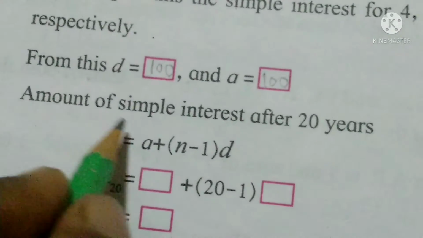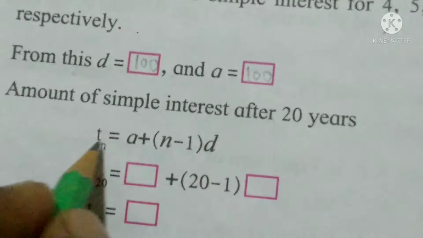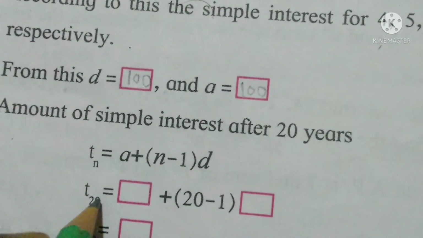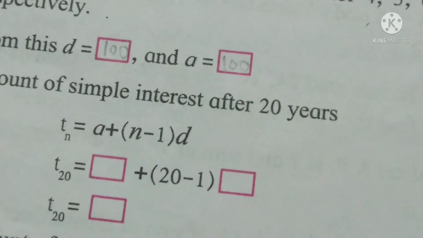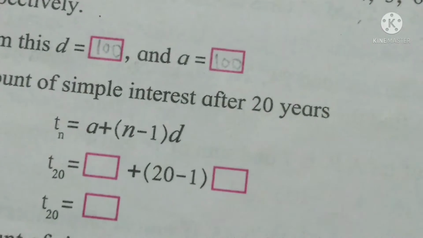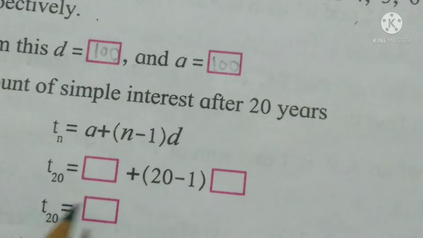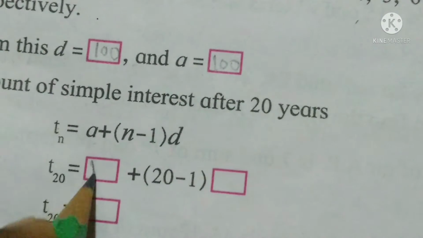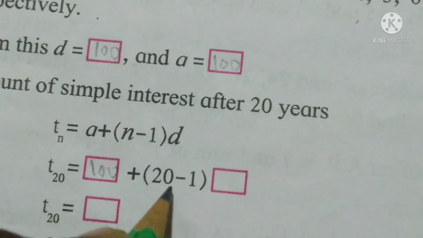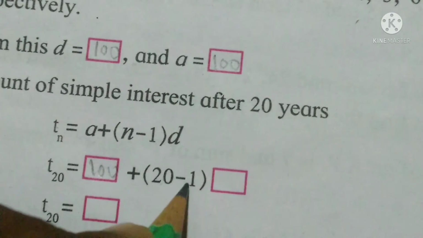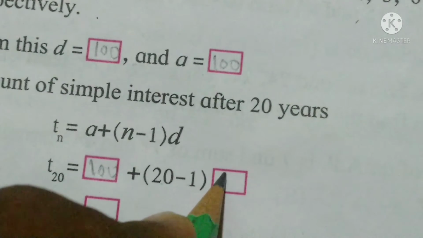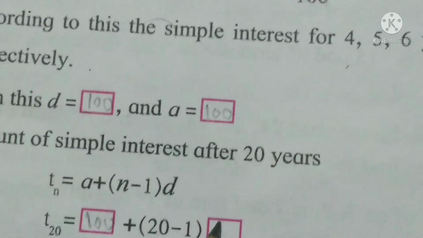So the amount of simple interest after 20 years is tn equal to a plus (n minus 1) into d, the formula. So T20: a is 100, and d is also 100.